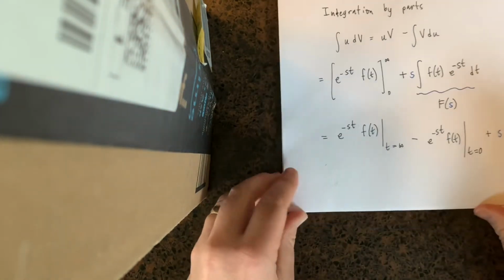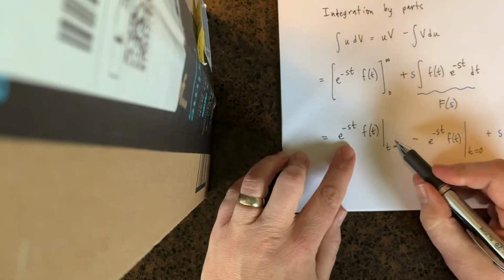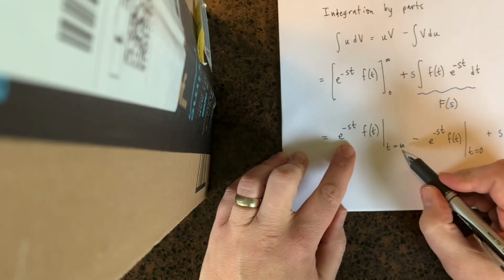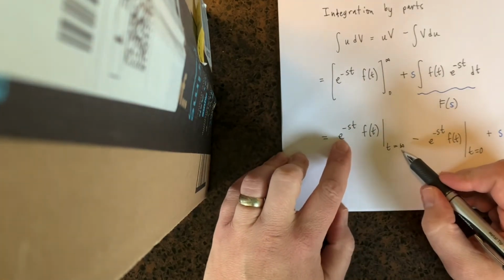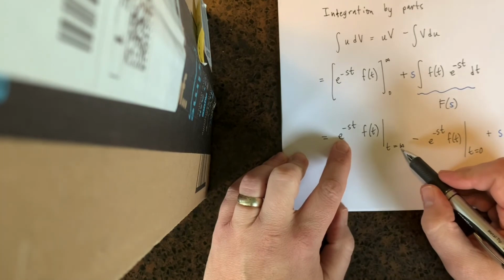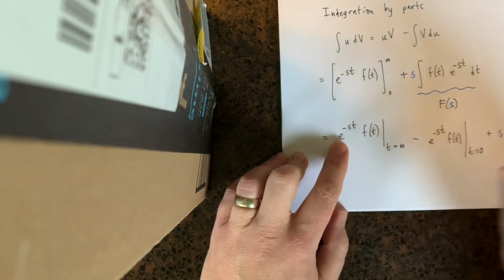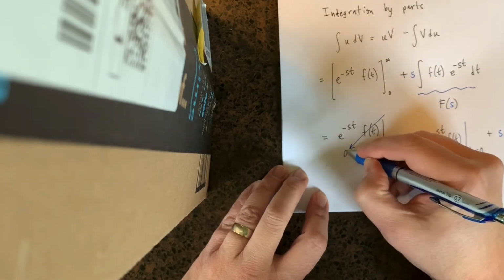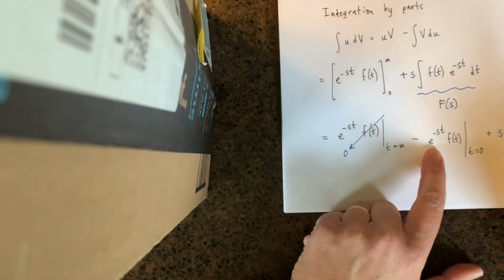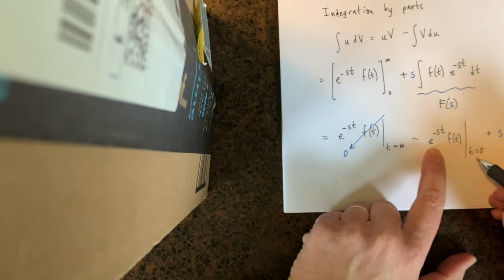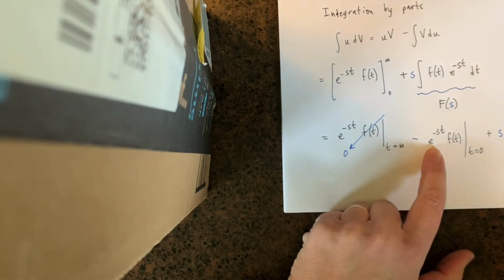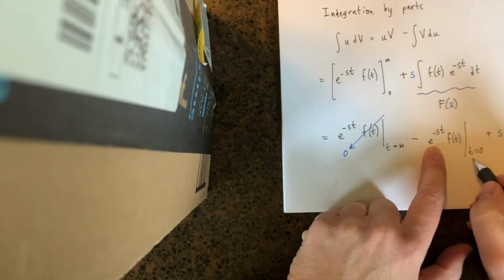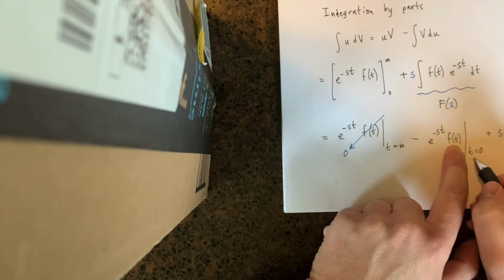Okay, well, this guy here, as t goes to infinity, it's 1 over e to the infinity, 1 over a very big number in a sense, that just goes to 0. And this guy is anything to the 0 is 1, and so all that's left is f evaluated at 0.